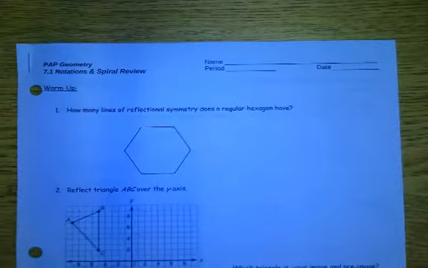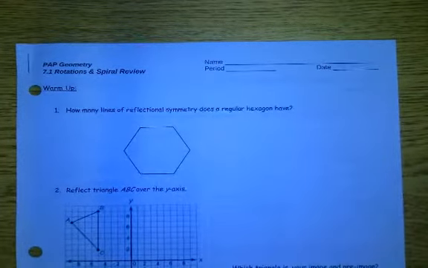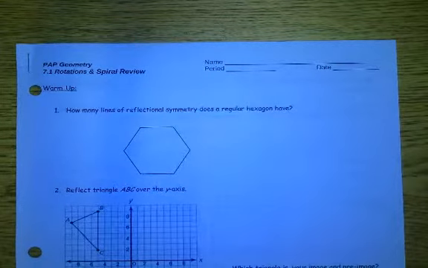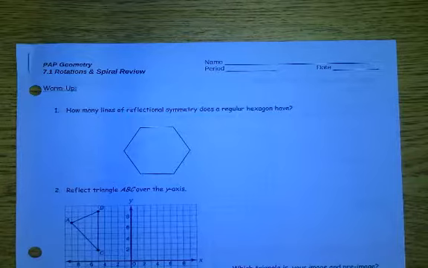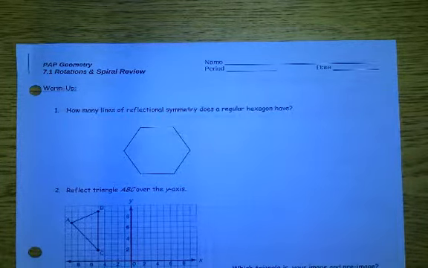Regroup. Alright, today we're tackling our last transformation, which is rotations. And then in addition, we'll spiral back in translations and reflections. So those of you that were gone last class, you'll get a little bit of review here.